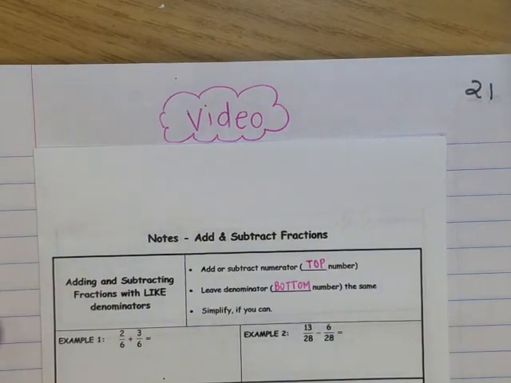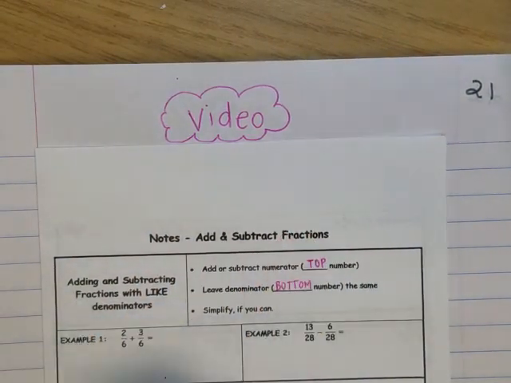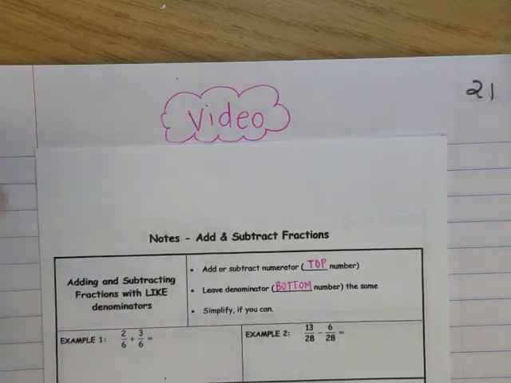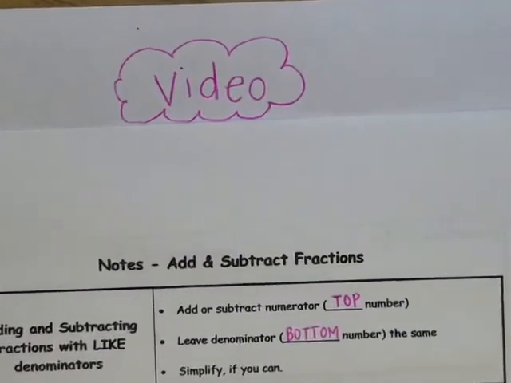Good evening. This is a video on adding and subtracting fractions, and this should be on page 21 of your notebook. So let's go ahead and get started. I'm going to zoom in just a little bit.